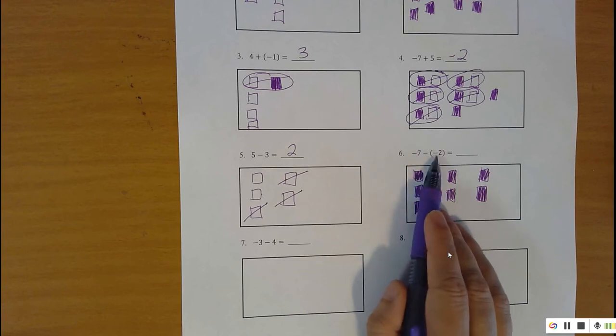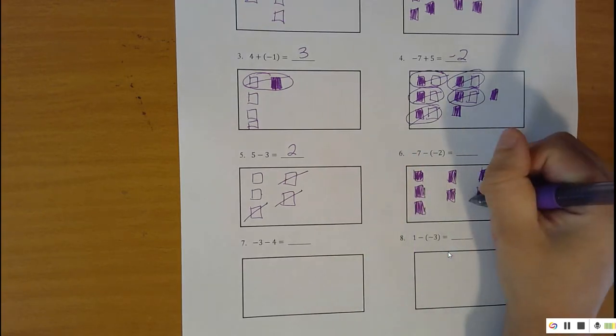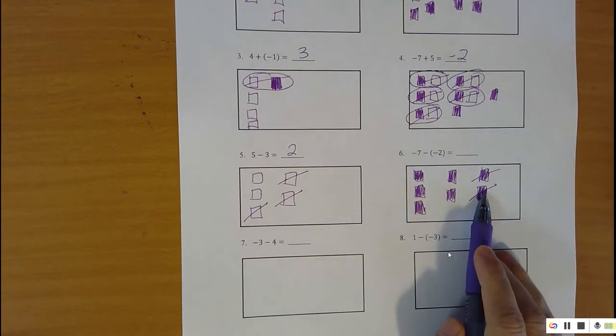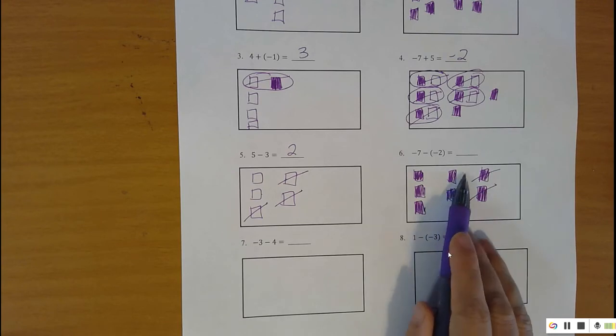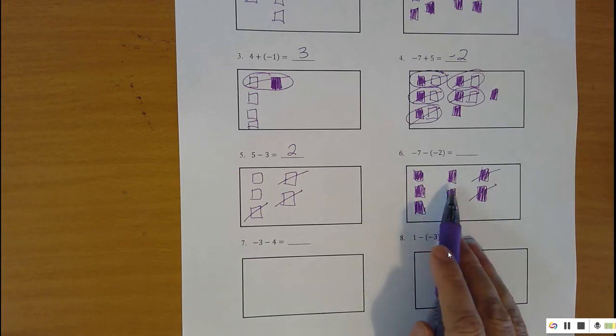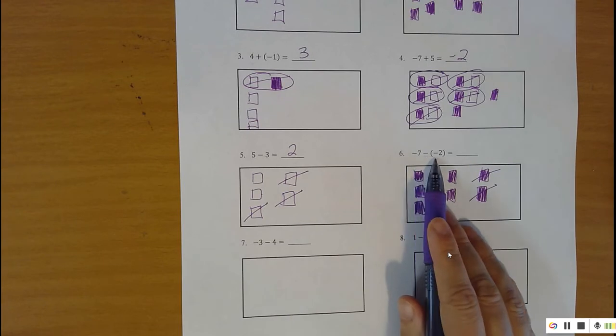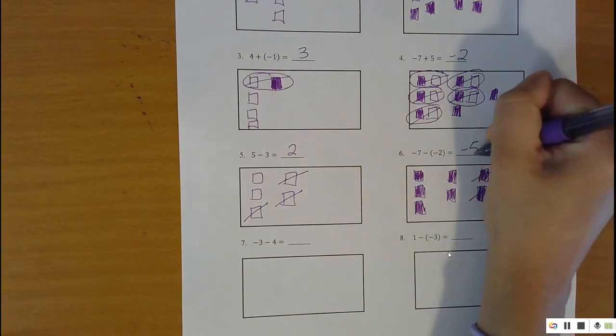So subtracting a negative 2, I'm going to take away 2 negative tiles. So if I take away 2 of those negative tiles, what I have left is 5 negative tiles. So negative 7 minus negative 2 would be negative 5.